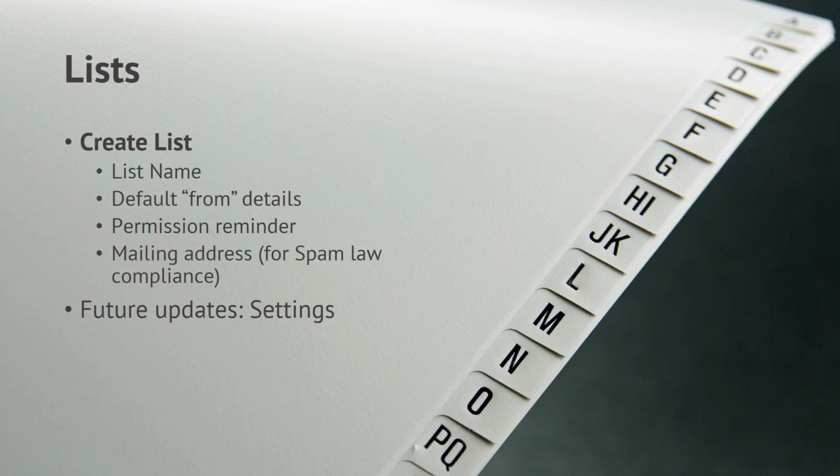And that might be as simple as, you signed up on a form on our website. That's a pretty simple permission reminder. The other part of that is that you need to have a mailing address, and that is for that spam law compliance as well. So what will happen if you don't have those things? Well, first of all, they won't send your campaign if you don't have a mailing address. If you don't have the permission reminder, then if somebody gets your email and they go, I don't know how I got on this list, I'm angry, I don't like spam, they can actually report that campaign to MailChimp, and MailChimp will turn your account off.